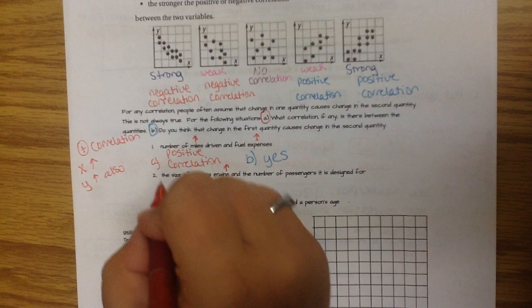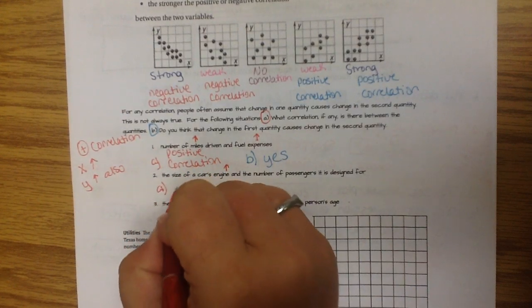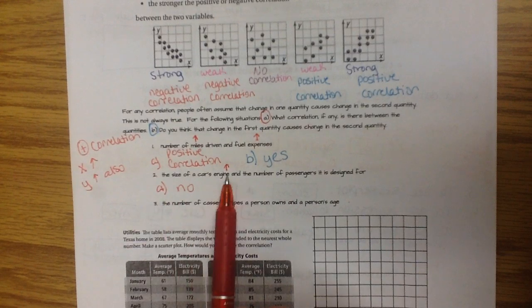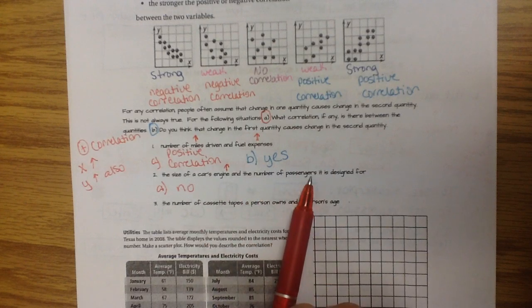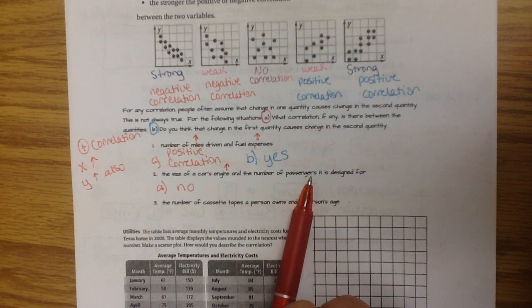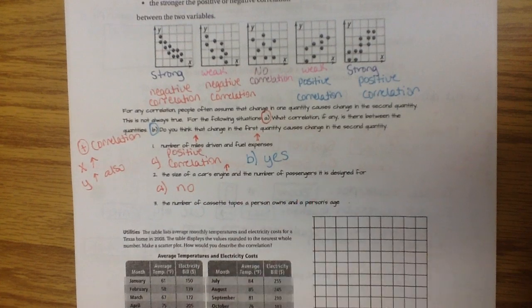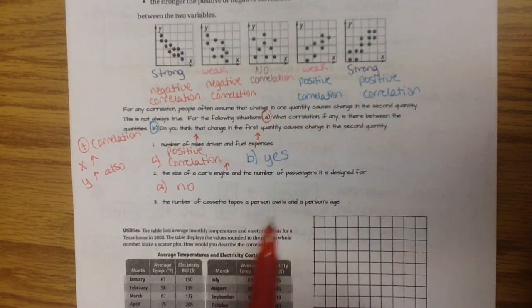So I would say that this is not necessarily true. There's not necessarily a positive correlation here or a negative correlation, because you can have different size engines, and that doesn't necessarily increase or decrease how many passengers, because like we said, you can have a school bus, which would have a very large engine and very many passengers, or you could have a semi-truck which has a very large engine but is only designed for a few passengers, or you could have a little Yaris or some small vehicle that has a smaller engine, still designed for 4 passengers. So I just don't think there's any correlation between the size of an engine and the number of passengers it's designed for.